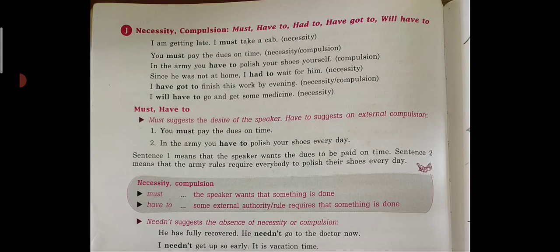One is when a person feels it necessary himself, and one is where some external compulsion is there, when someone else is making it compulsory. Let us see what the difference is. Must suggests the desire of the person. We use must when the compulsion is from the speaker's side, and we use have to when the compulsion is from some other person or external thing, not from the speaker.